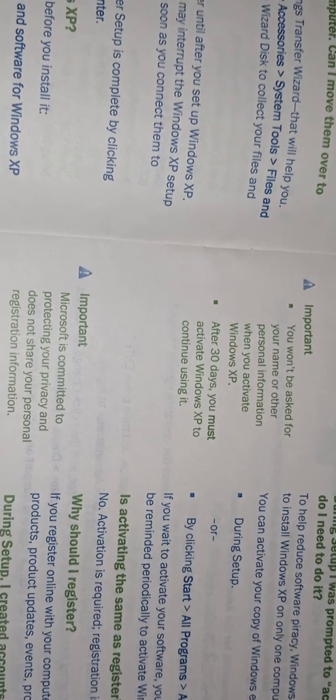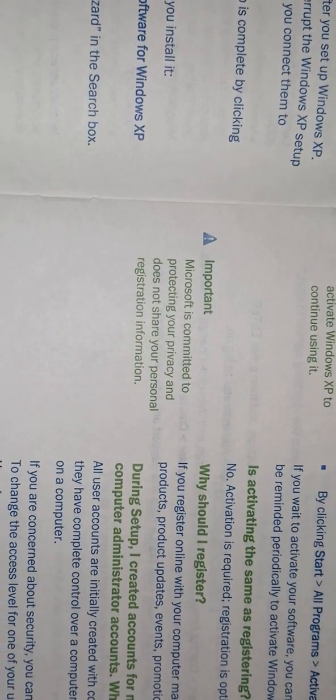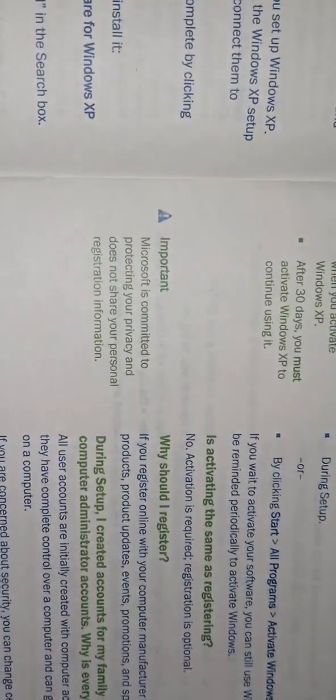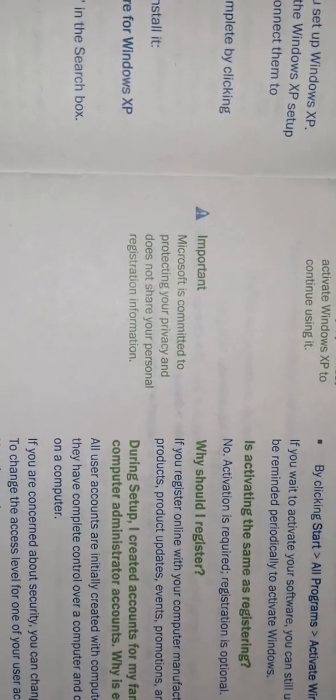Important, you won't be asked for your name or other personal information when you activate Windows XP. After 30 days, you must activate Windows XP to continue using it. Important, Microsoft is committed to protecting your privacy and does not share your personal registration information. Well, that isn't the case now, since Windows 8 came out. Windows 7 was the last version of, well, actually Windows 10 didn't. So you could say Windows 8.1 was probably the last version of Windows to value your privacy.